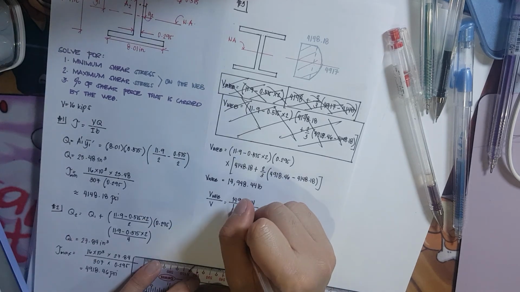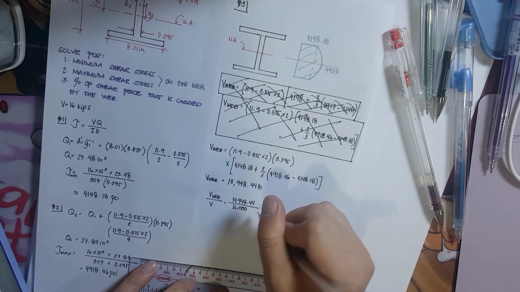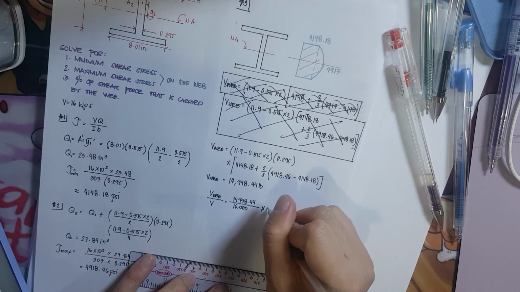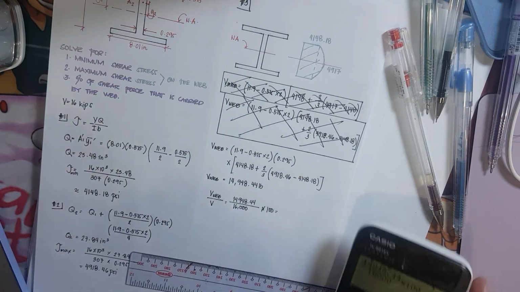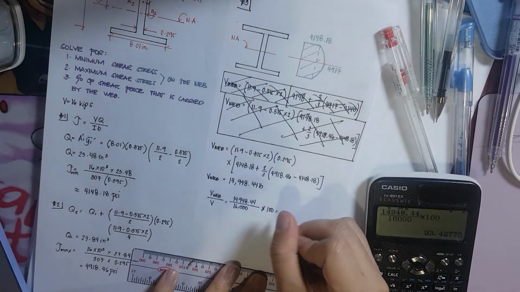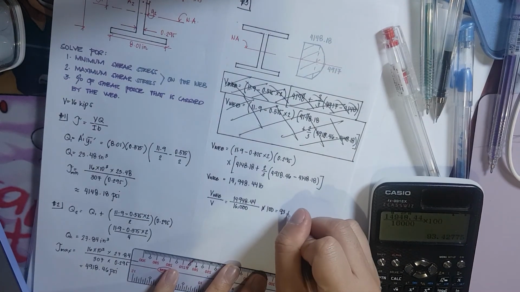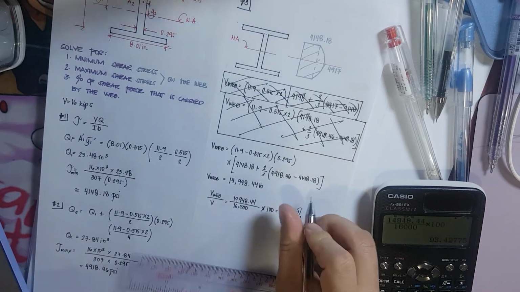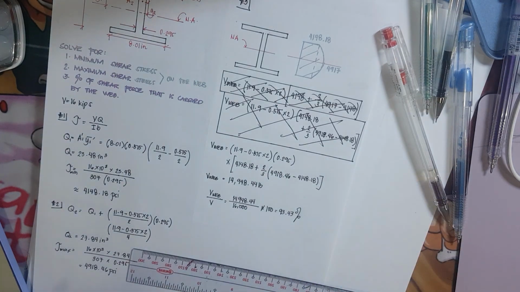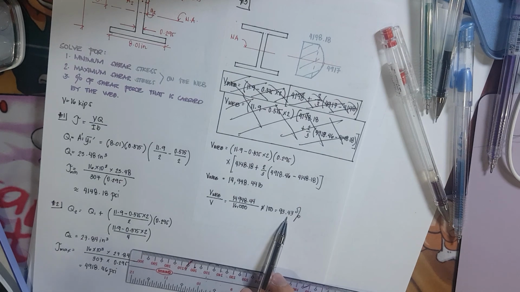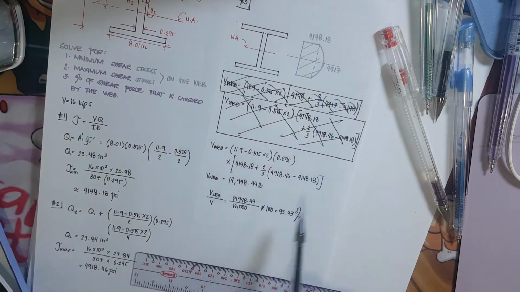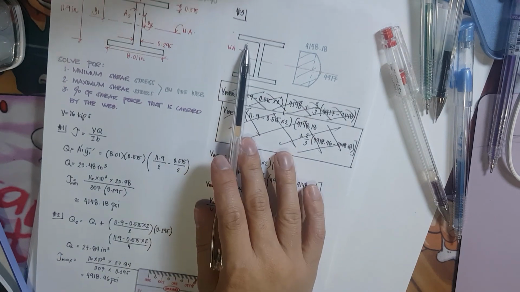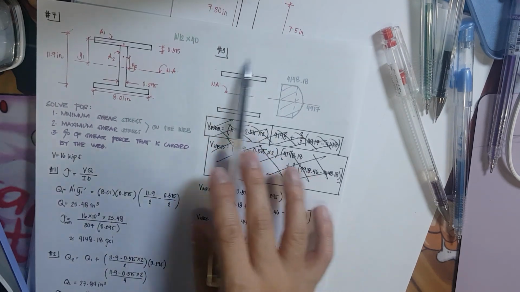Yes, so that is 16,000 times 100%, and that is equivalent to 93.43%. Okay, which means that 93.43% of the shear is being carried by the web member, and the remaining is being carried by the wide flange. Okay.